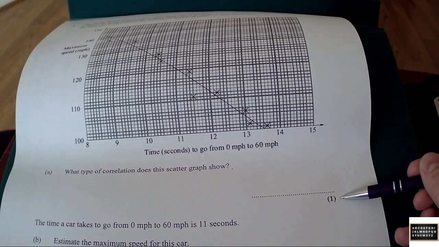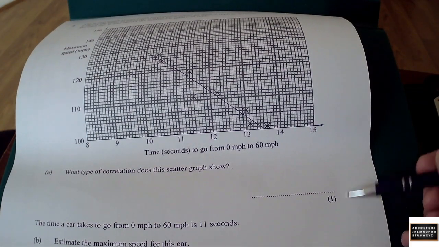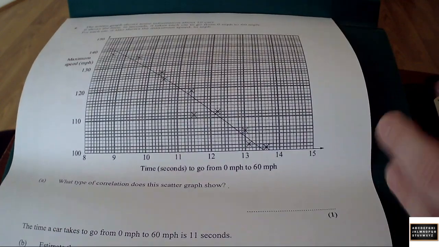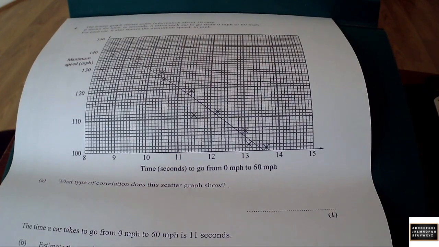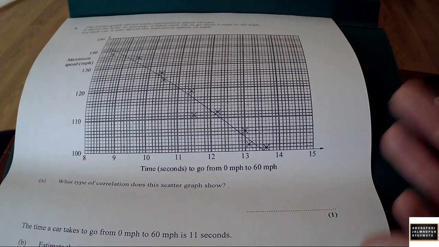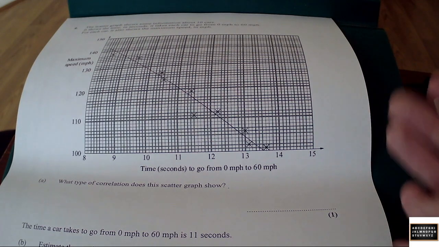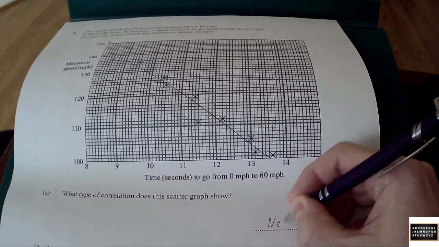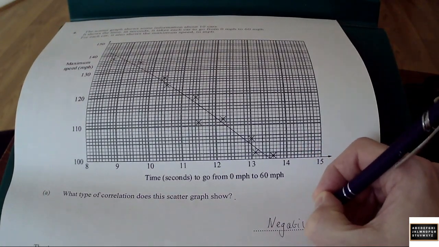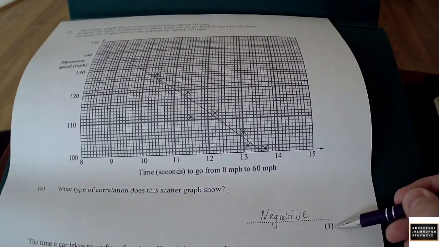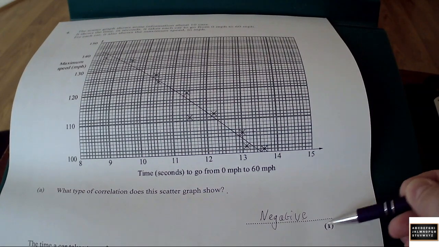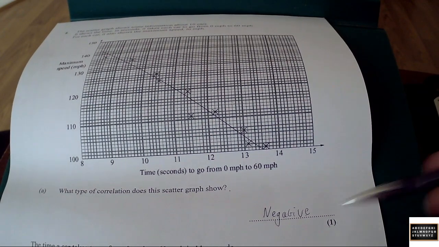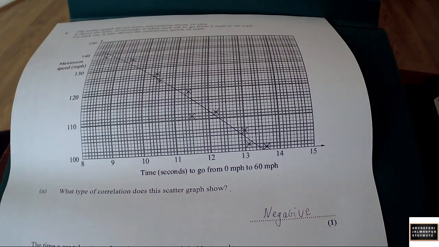Take a note of the amount of marks for this question. It's just 1 mark. If it's 2 marks, they'll require some sort of strength comment. So for example, strong negative correlation or strong positive correlation. Here it's negative because it's going downhill. So it is negative correlation. Don't write more than the question requires. You're only getting 1 mark. So negative correlation will get you the 1 mark. If you're getting 2 marks, strong negative would have been a way to get the 2 marks here.